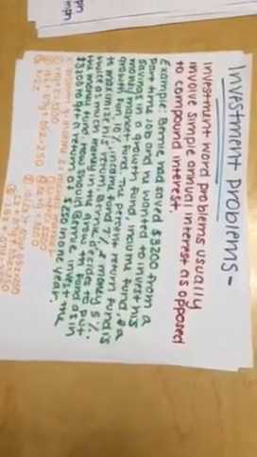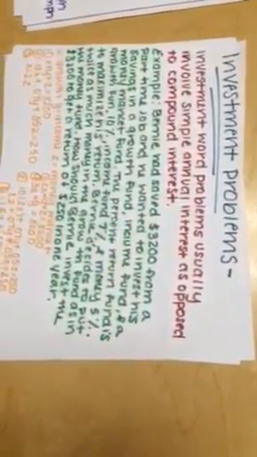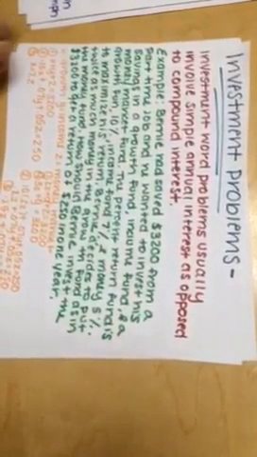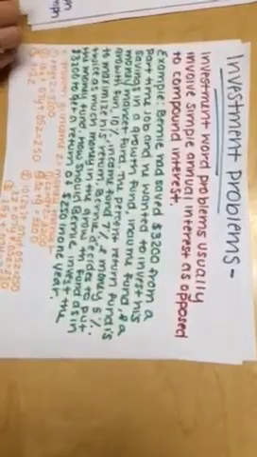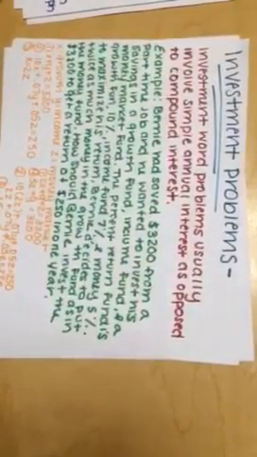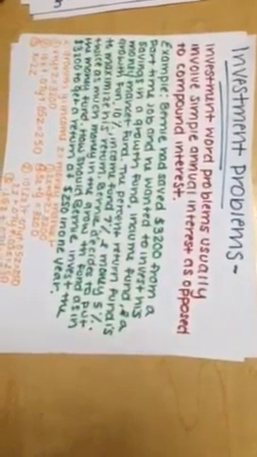And investment problems. Investment word problems usually involve simple annual interest as opposed to compound interest. So our example is Bernie has saved $3,200 from a part-time job, and he wants to invest his savings in a growth fund, an income fund, and a money market fund. The percent returns are: growth fund, 10%, income fund, 7%, and money market, 5%.